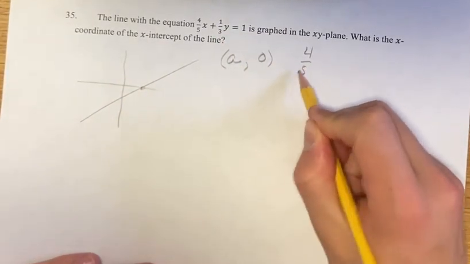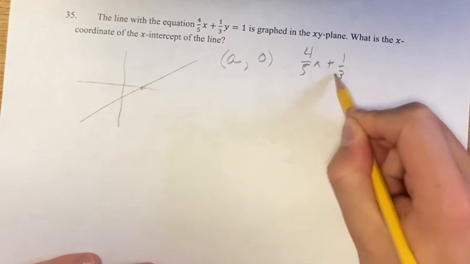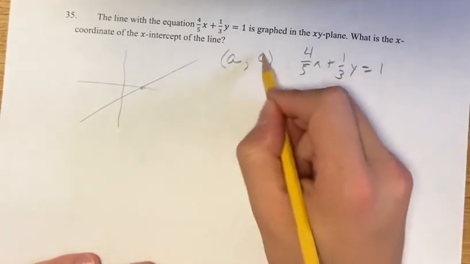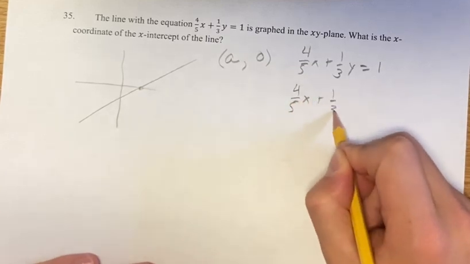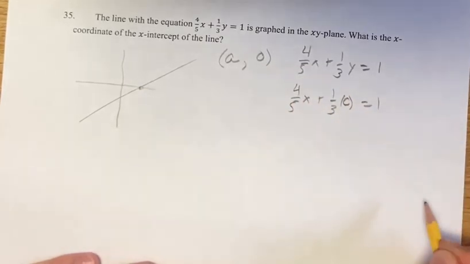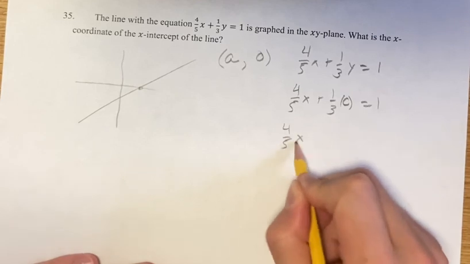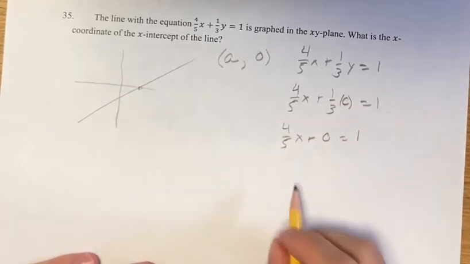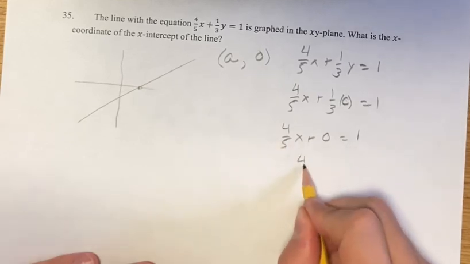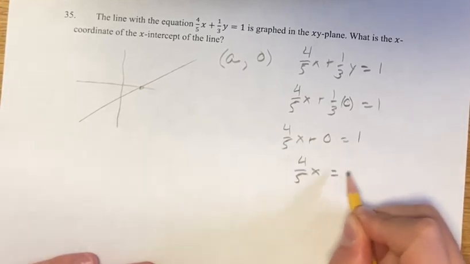So we have 4/5 x plus 1/3 y is equal to 1. We're looking for when y is equal to 0, so we have 4/5 x plus 1/3 times 0 is equal to 1. 4/5 x plus 1/3 times 0, which is 0, is equal to 1. 4/5 x plus 0 is just 4/5 x, right? Adding 0 doesn't do anything.